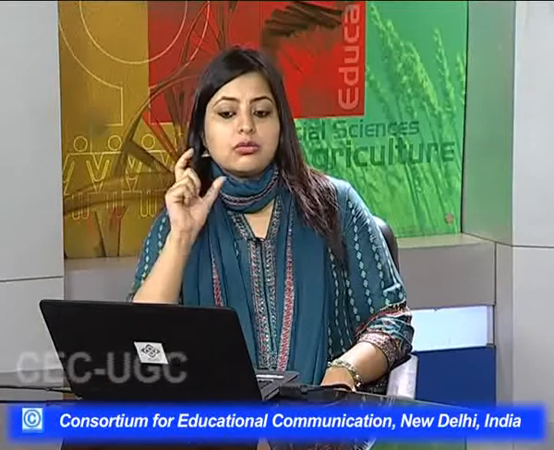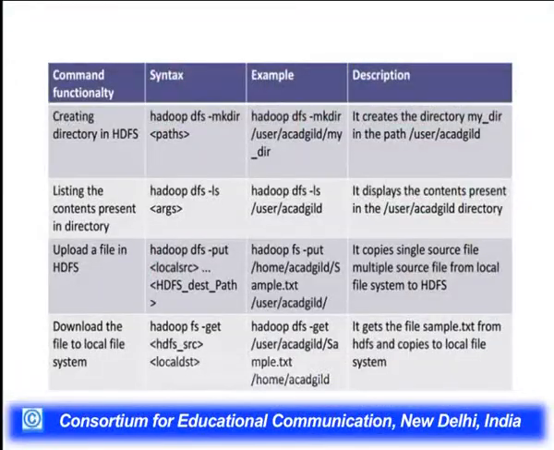Apart from that, we can create a directory in HDFS using mkdir. These are all the commands which we have been learning in Linux since a long time. We just append the word Hadoop DFS. So do try these commands. It will really help you out in learning Hadoop in more depth.